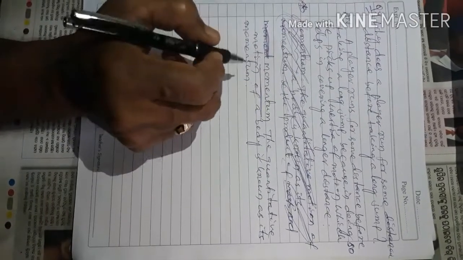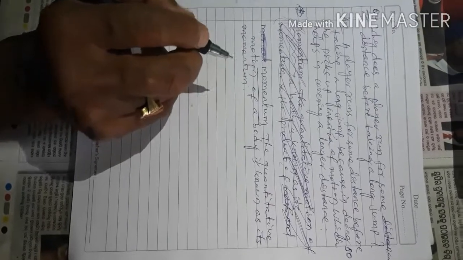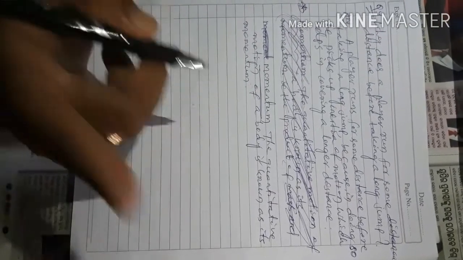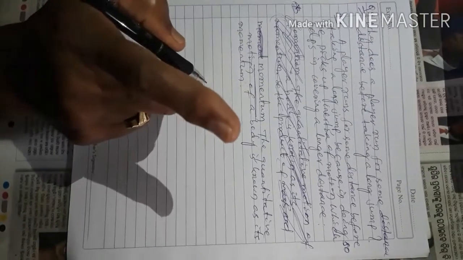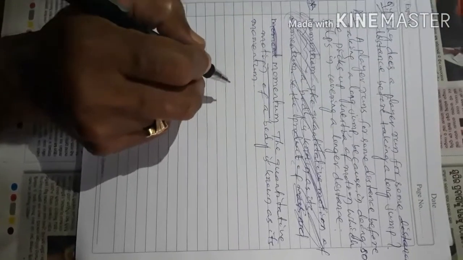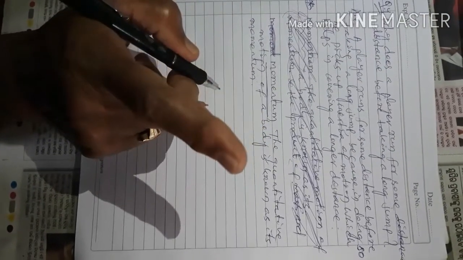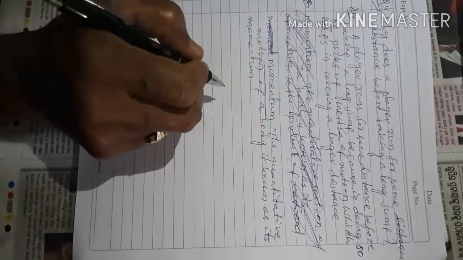Quantitative motion means the amount of substance contained in the body, that is its mass, and its velocity with which the body moves. So momentum is defined as the product of mass and velocity of the body.